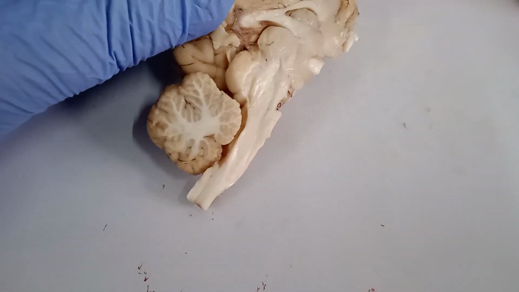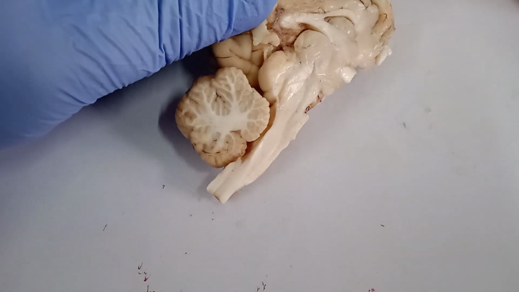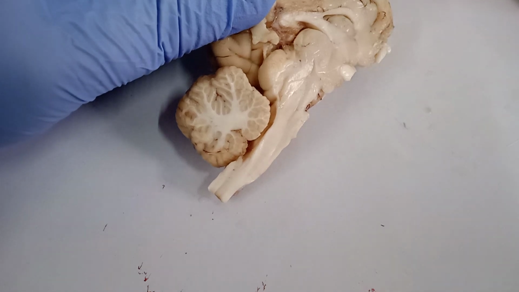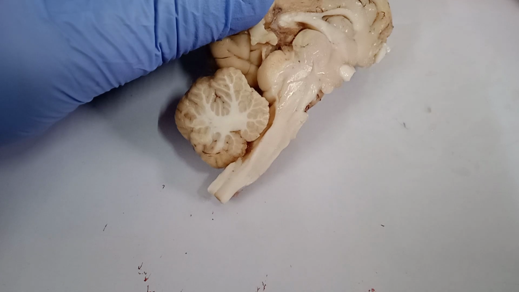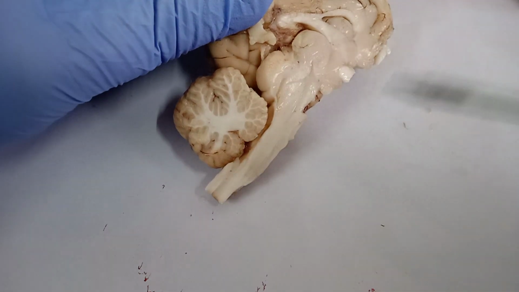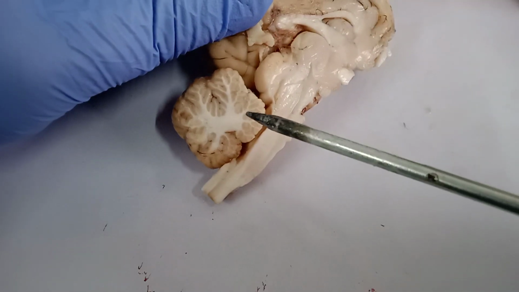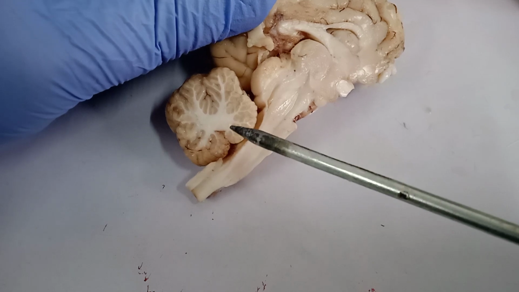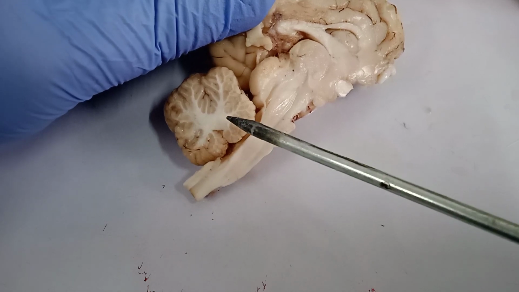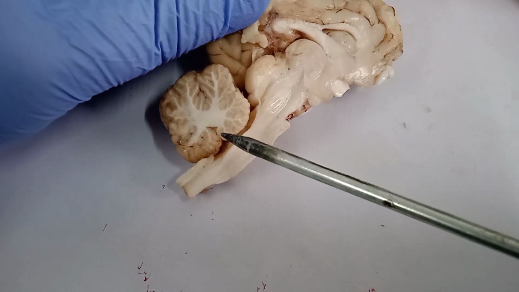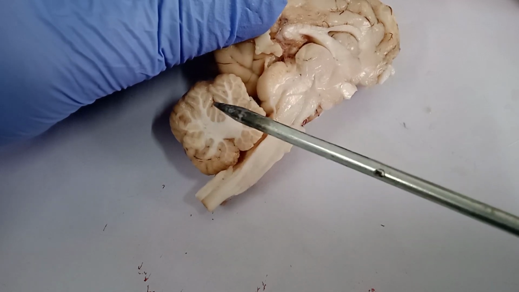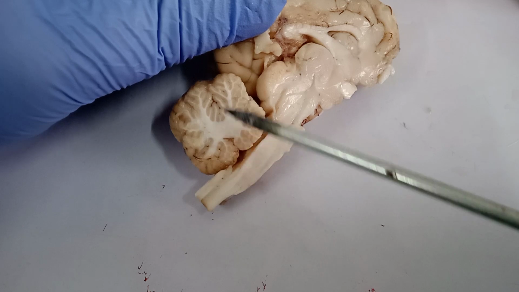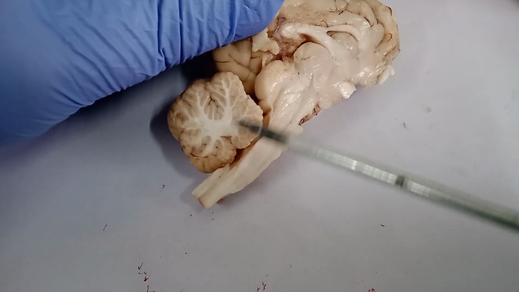So this is called arbor vitae, the arrangement of gray matter in the cerebellum, where the gray matter is outside and the white matter is inside, giving a tree-like appearance. This is called arbor vitae, or tree of life. There is an ancient belief that the seat of the soul is in this part of the brain, the cerebellum.